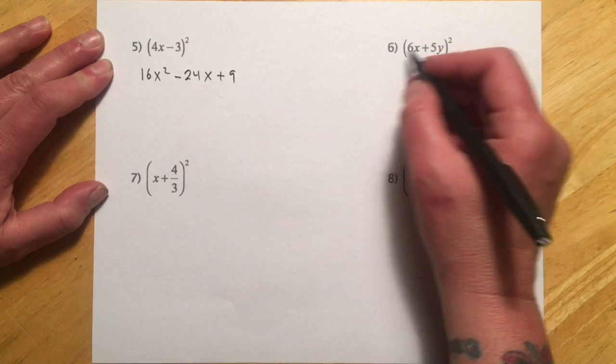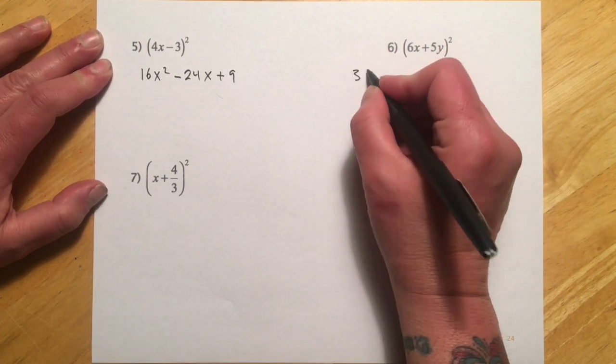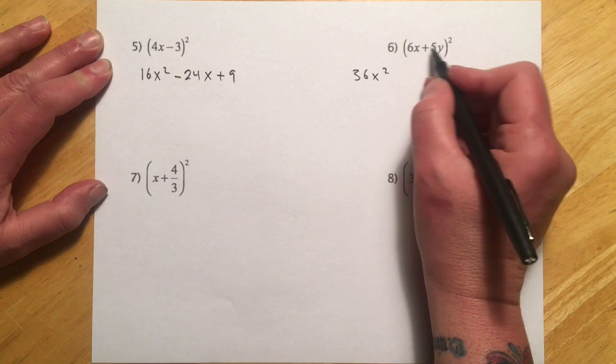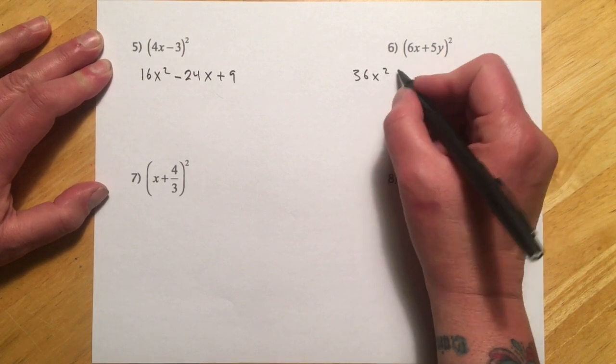Here, 6x times 6x, so that'll be 36x squared. 6 times 5 would be 30, and then double it for 60.